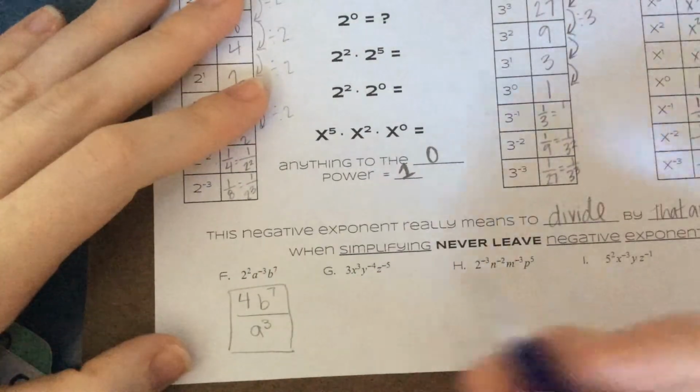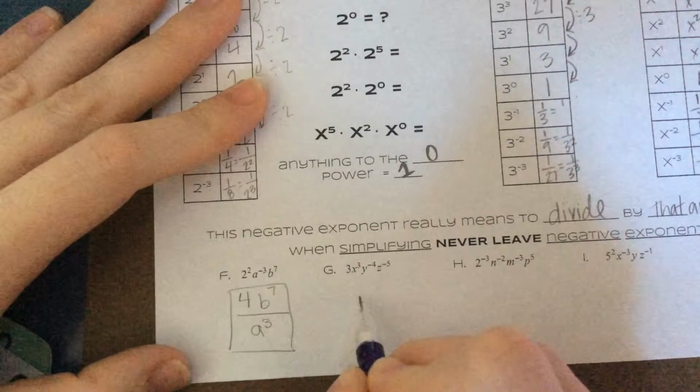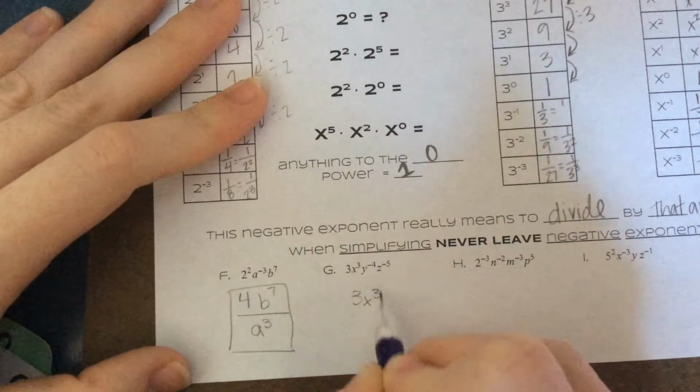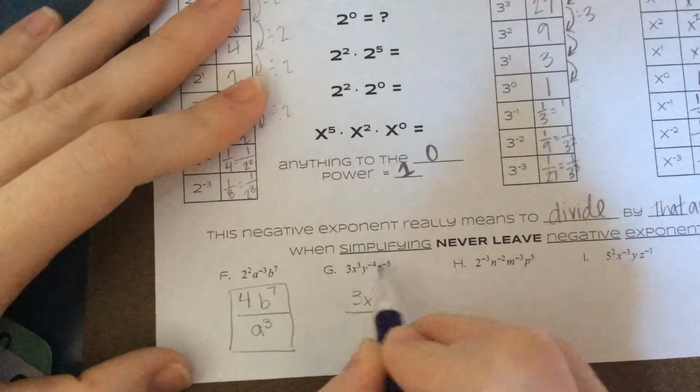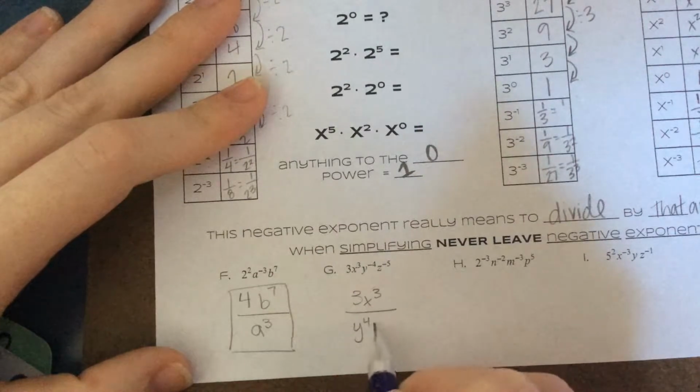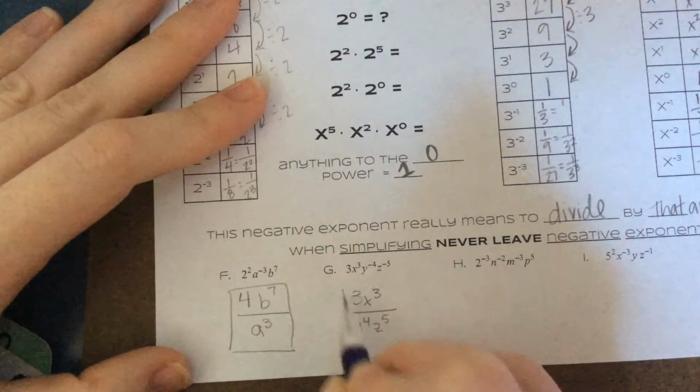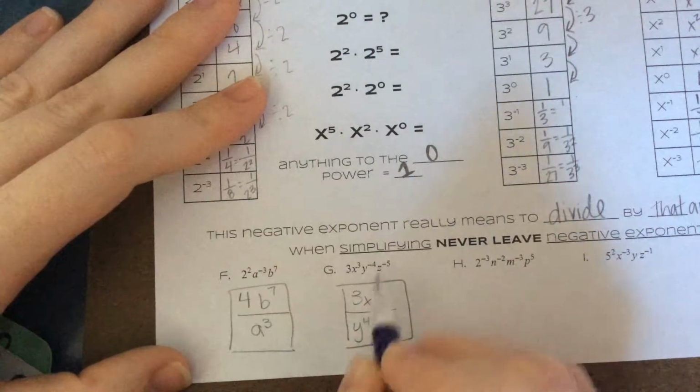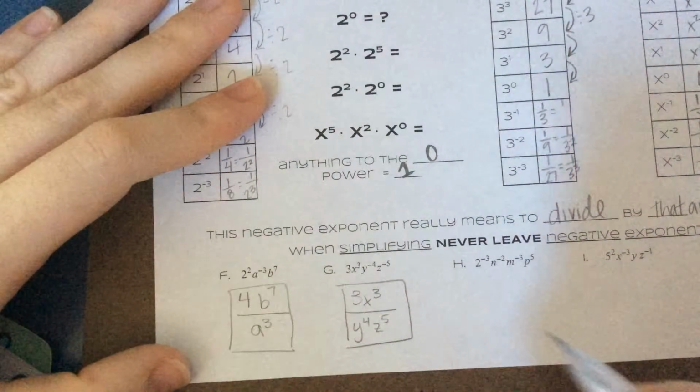That's your simplified term. Here again, you have 3x cubed. Those are fine because you have positive exponents. These exponents are negative, so you have y to the 4th and z to the 5th that need to go in the denominator. We need to divide by y to the 4th and z to the 5th.